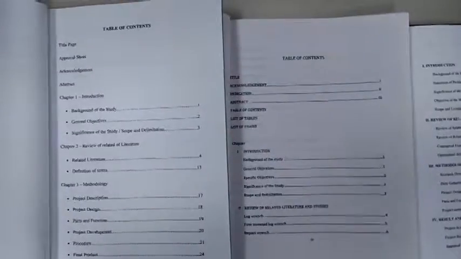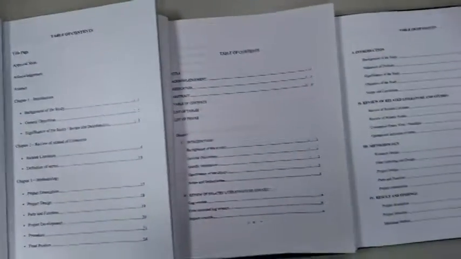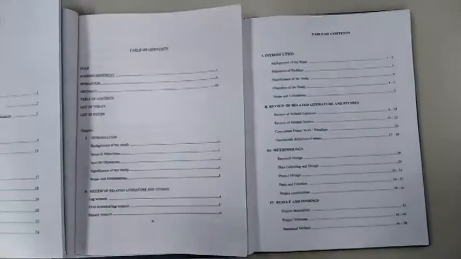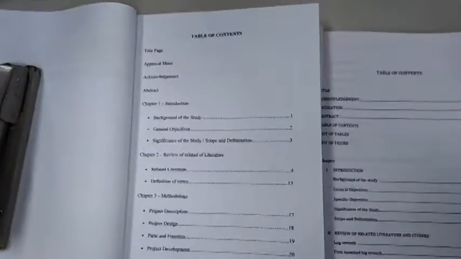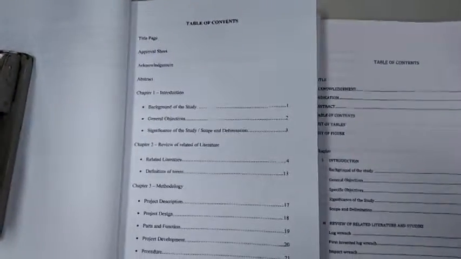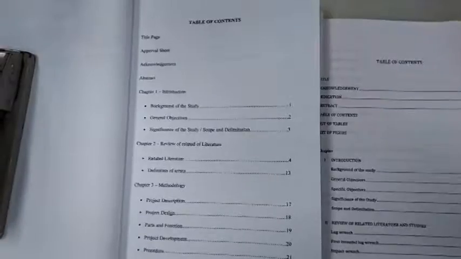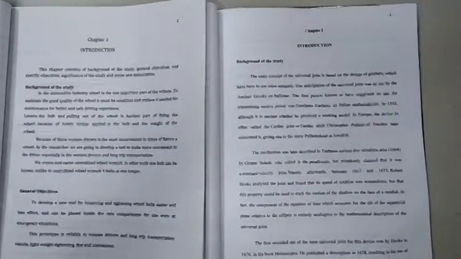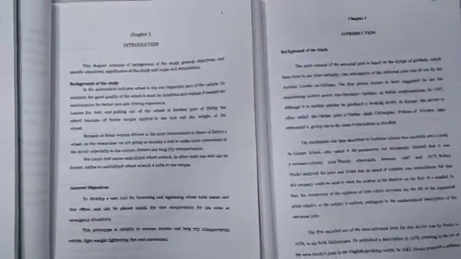If you can see on the table of contents on each proposal, they use different kinds of numbers. In Proposal 1, the title page, approval sheet, acknowledgement, and abstract don't have any page numbers on them. While on the table of contents, the first and third proposal did not follow the prescribed top and left margins, but followed the double spacing, while the second proposal used the prescribed 1.5 spacing.